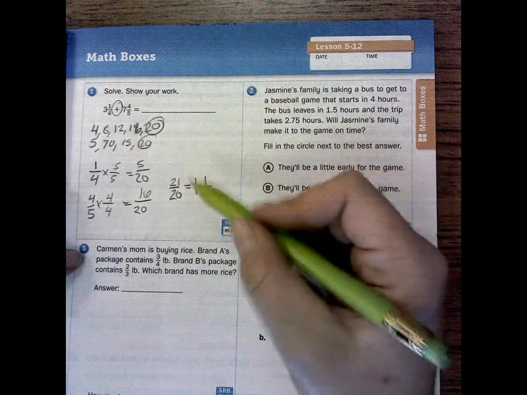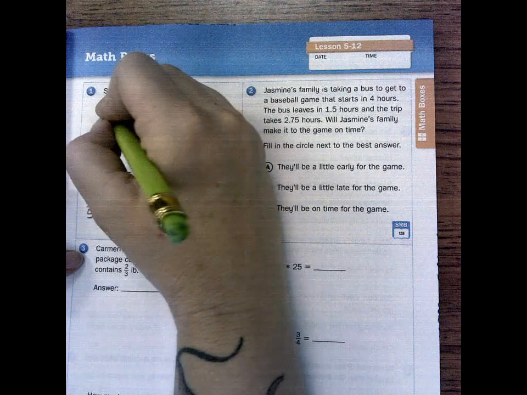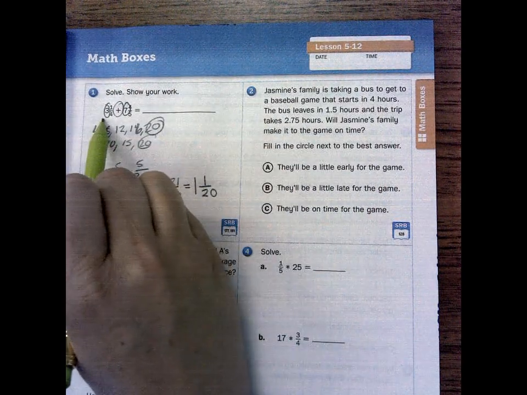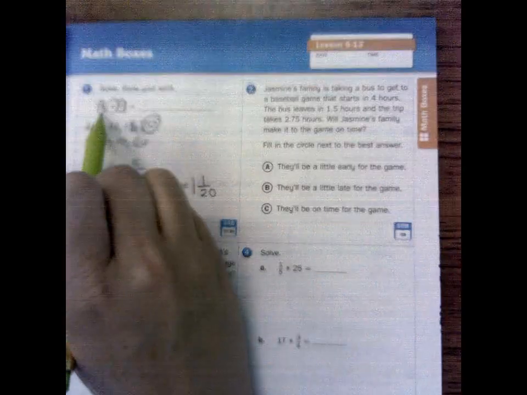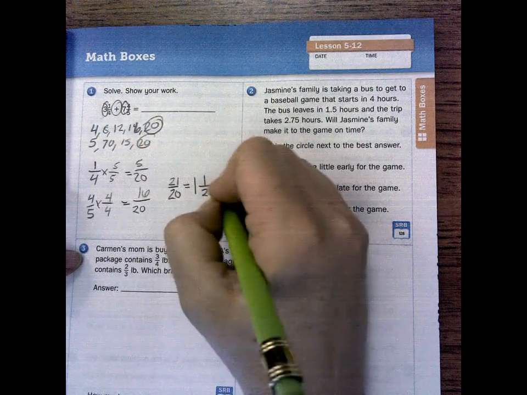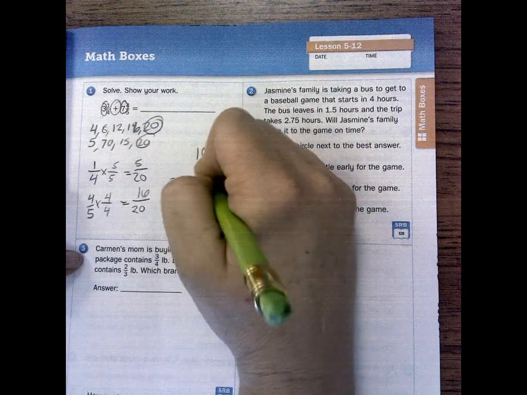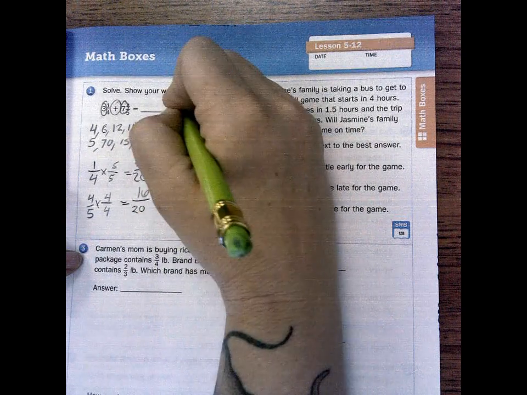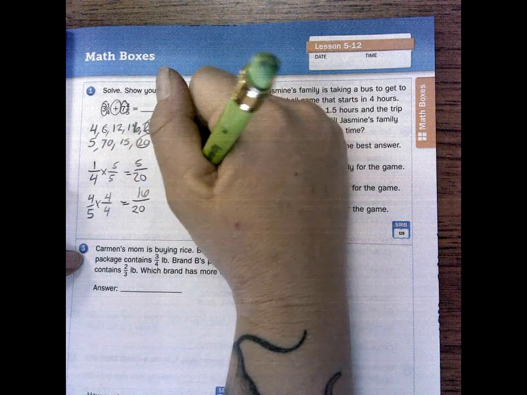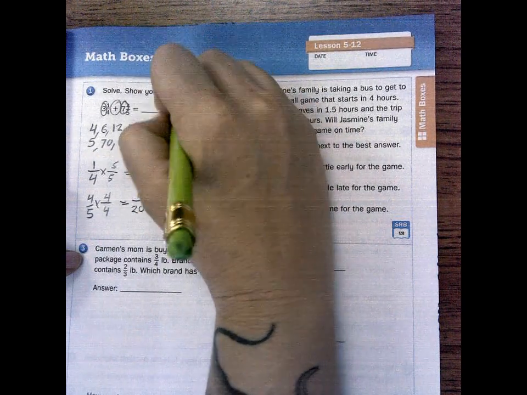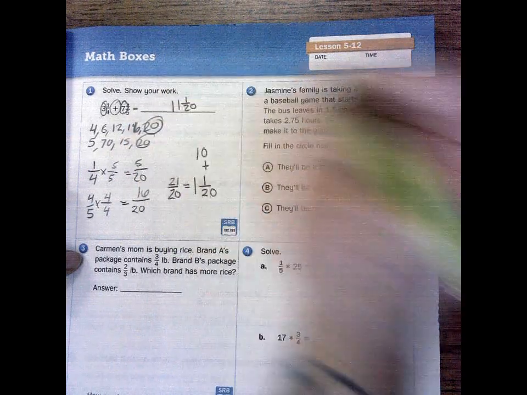Now I'm not done. I forgot about something. Well, I didn't forget, but I left something out. My whole numbers, my 3 and my 7. 3 plus 7 is 10. So I'm going to add the 10 to 1 1/20, which gives me 11 1/20.